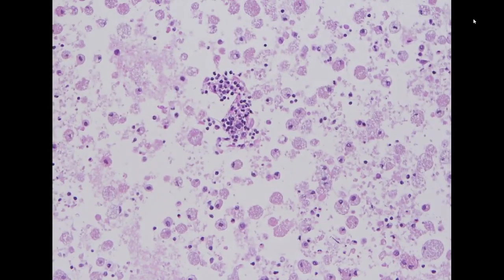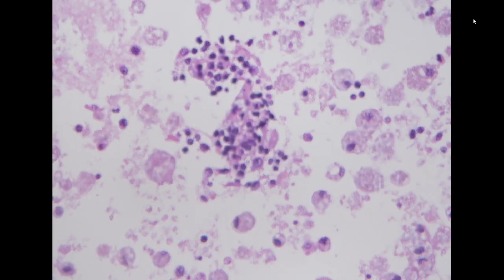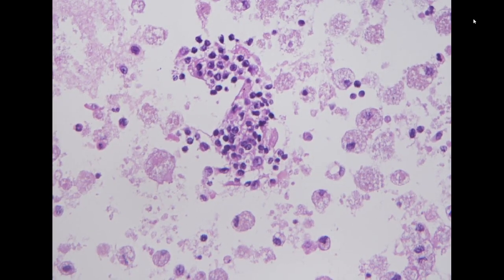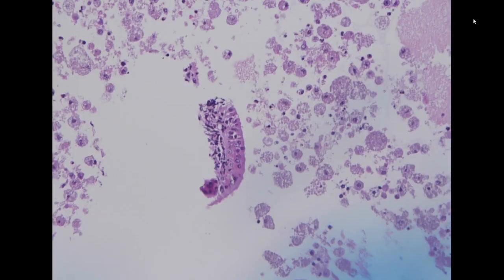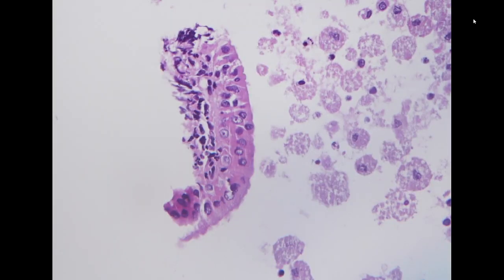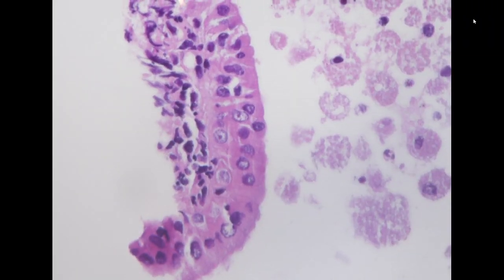In this cell block, you can appreciate lymphocytic stroma. So you get the stroma now, not only the cyst content. We also see a small cluster of typical bilayer oncocytic epithelial cells.